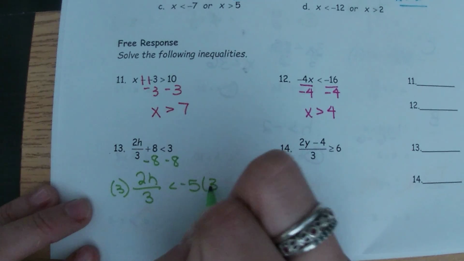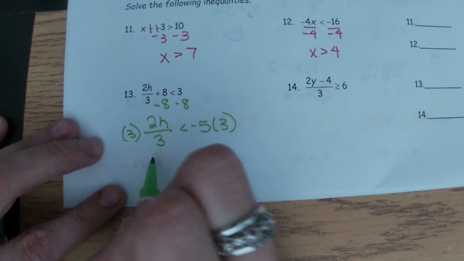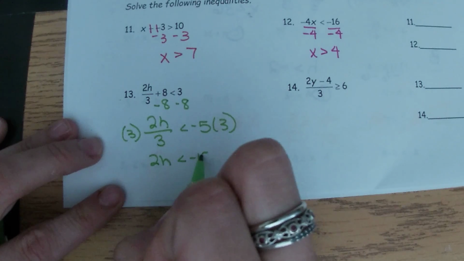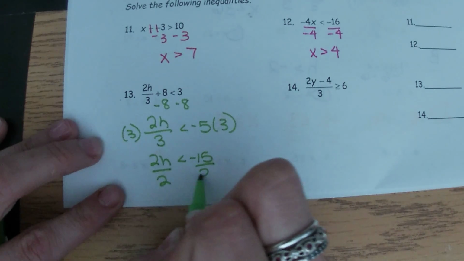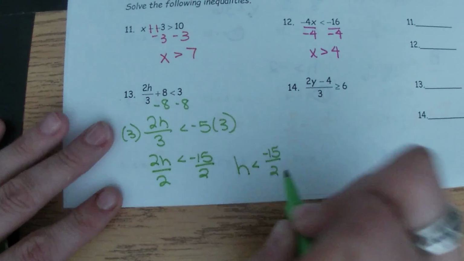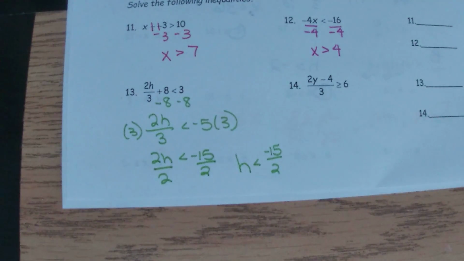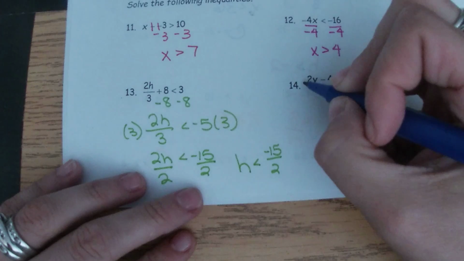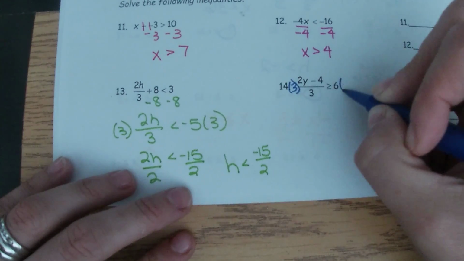We'll move the denominator. So we'll get h is less than, you could have this as negative 15 over 2, negative 7 1/2, negative 7.5.